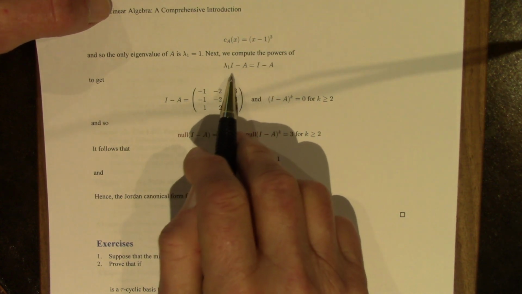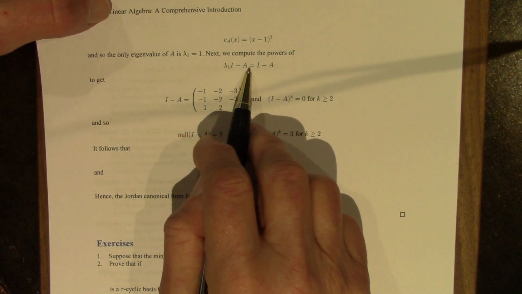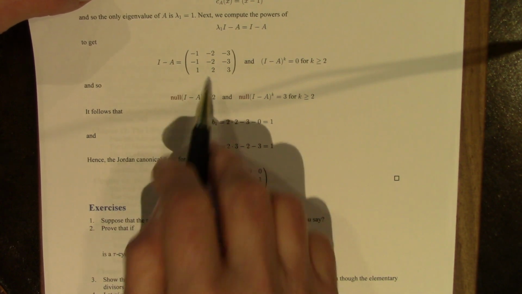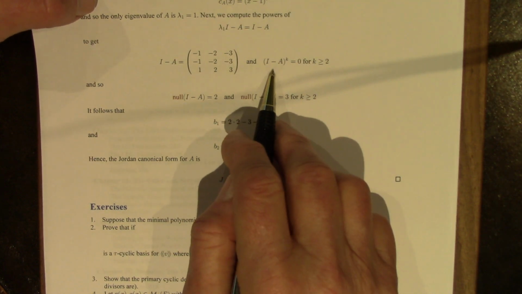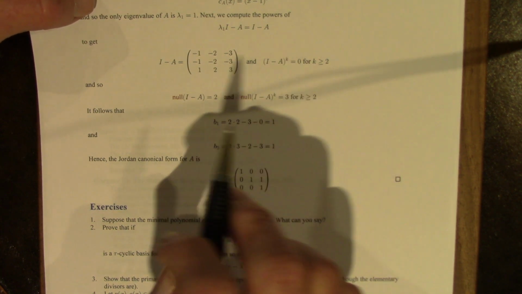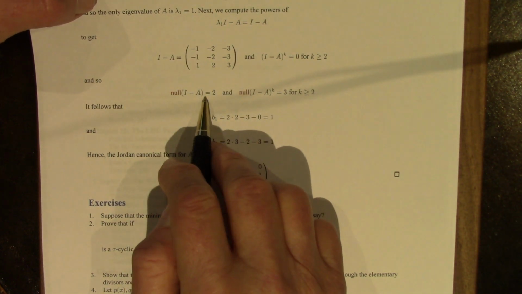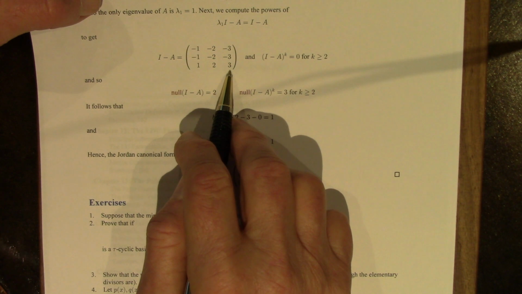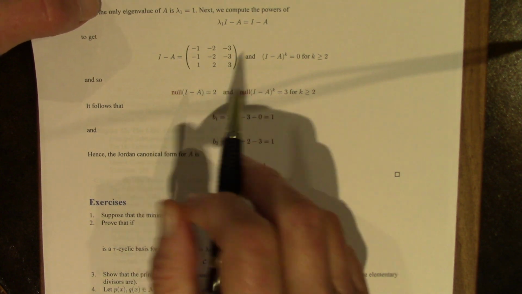So what we do is we have to compute the powers of this matrix lambda 1 I minus A. First power, this is the matrix. If we raise this to any power bigger than or equal to 2, we get 0. So the nullity of this matrix works out to be 2. There's only one independent column here, really, or row. It'd be easier to look at the rows.